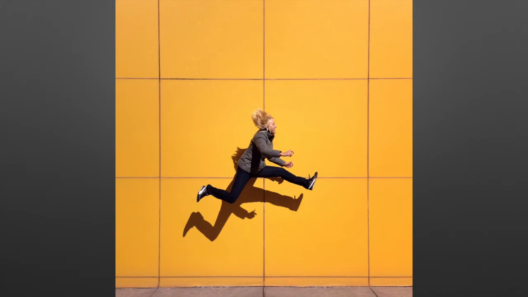And for me, this makes the photo interesting because she's lit really well, but part of the joy of the photo is that there is this shadow behind her. There's a second version of her jumping at the same time. It tells you how far away from the wall she is, but it also creates like an echo of her.